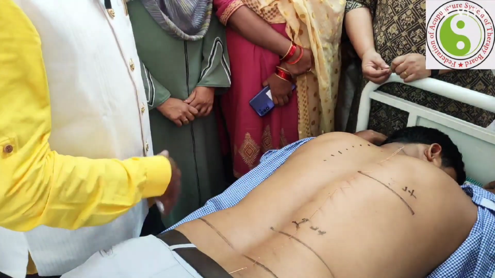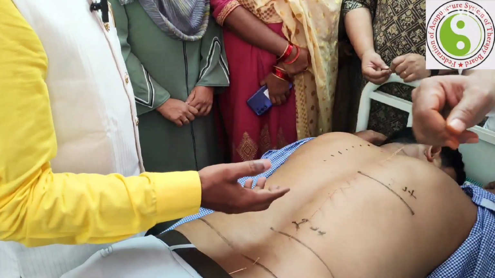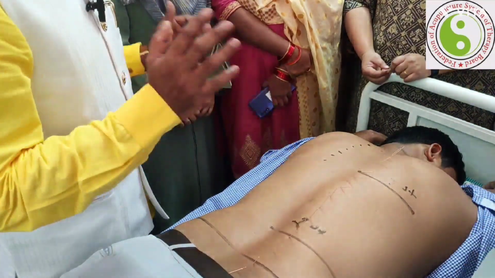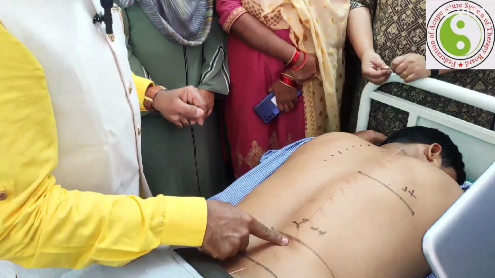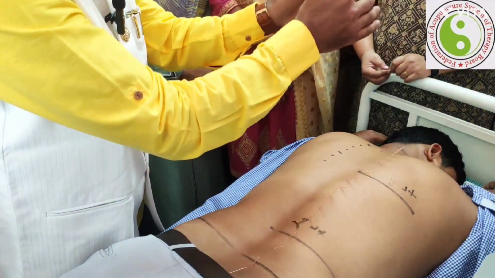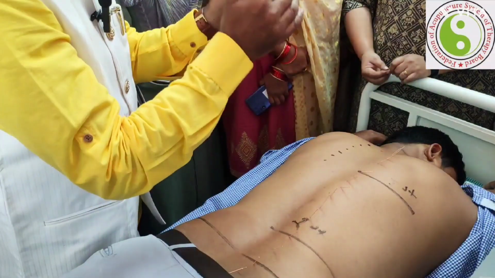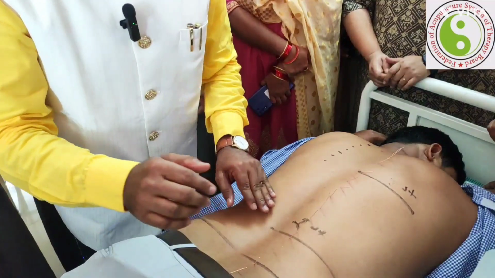So when we wanted, do you know where is the suprarenal gland, to be known as the adrenal gland? So where is it located? Above the kidneys. So kidney back shoe point is UB23. Above the UB23 point, UB22 point is located. So then the kidneys adrenal gland point to be known as UB22 point.